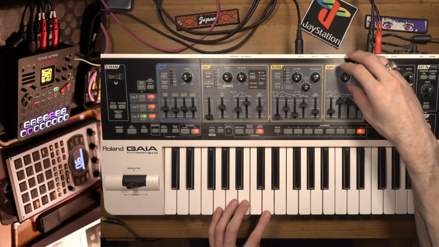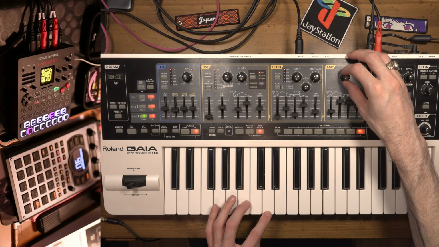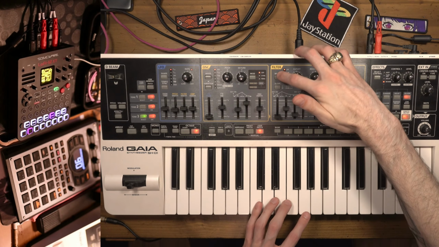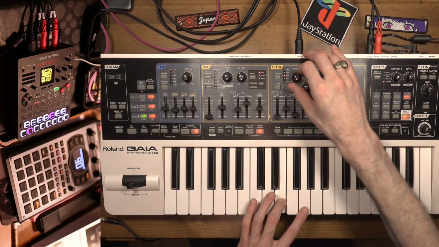Yeah, I'm not really sure how to incorporate this tone in a productive way. Maybe I'll try one of these other filters like bandpass.